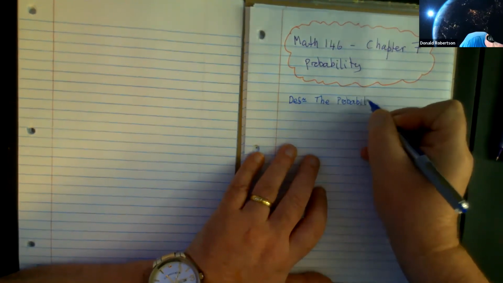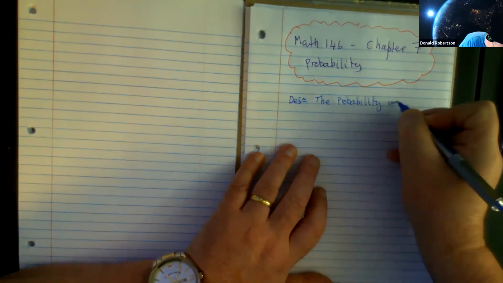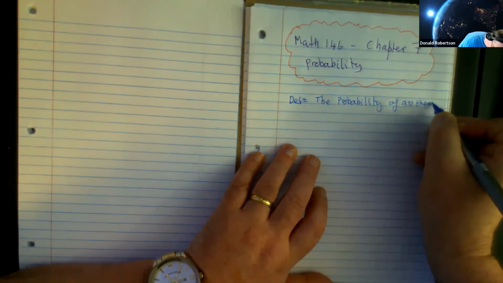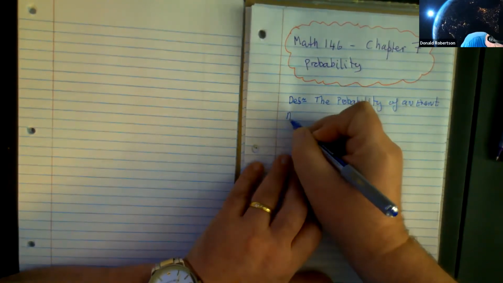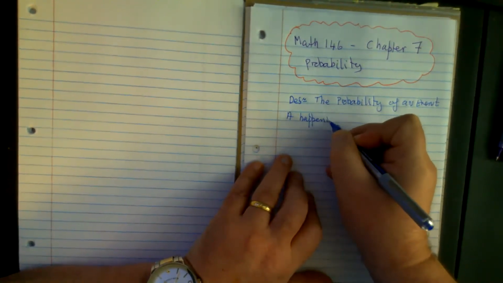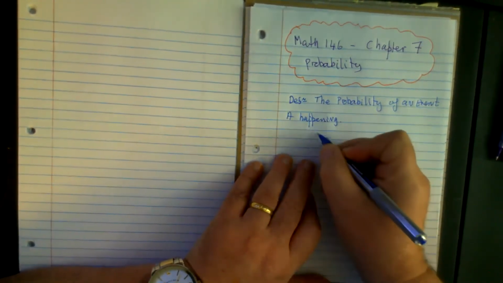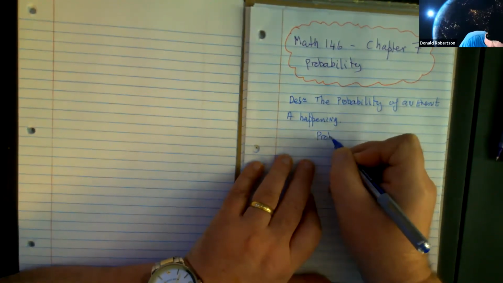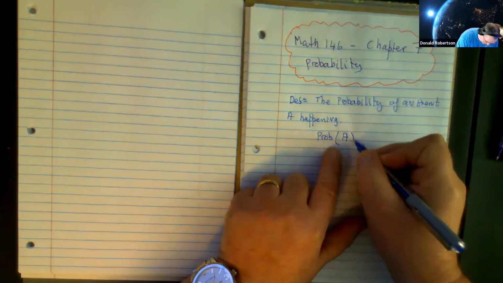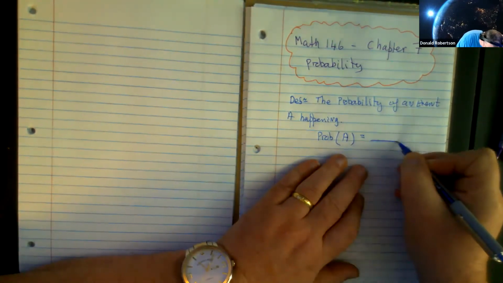So here we go. The probability of an event A happening is given by this formula. Probability of A is equal to a fraction.